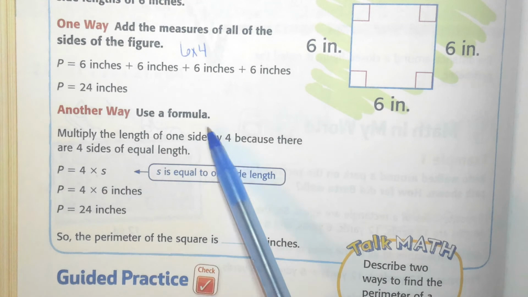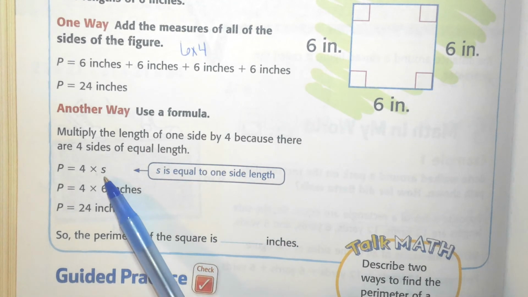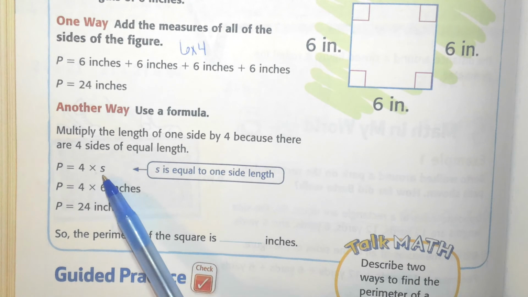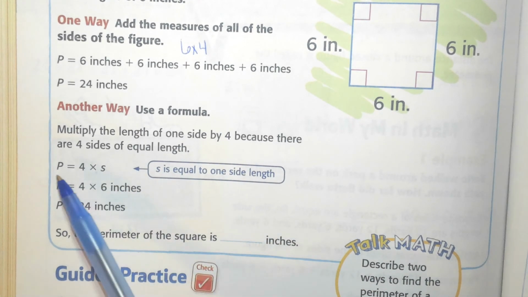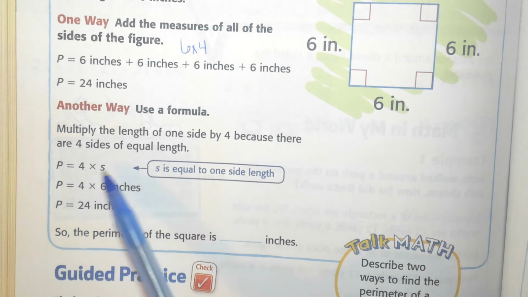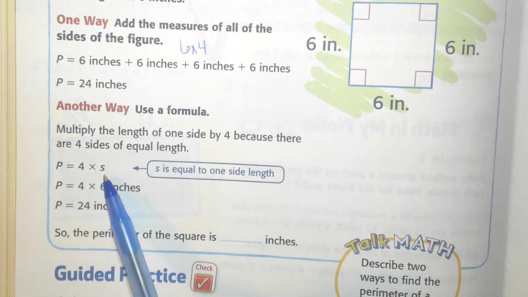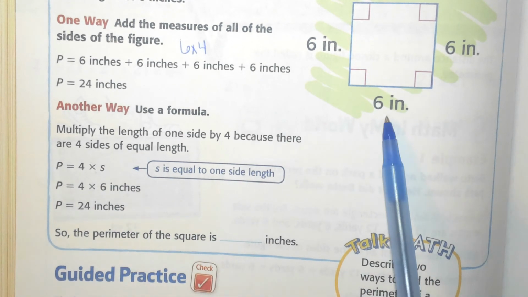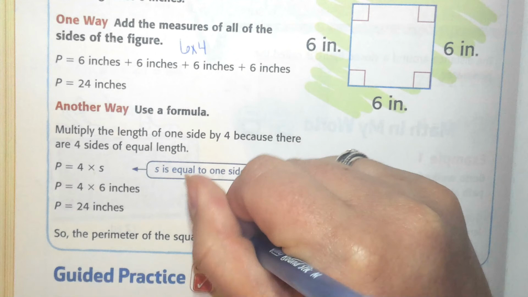So again, this is multiplying it by 4. So instead of having the 6 here, we're talking about an S for the side length. So perimeter equals 4, because we're talking about a square and it has 4 sides, times the side length. And I know from looking up here that that's 6. So I plug in the side length with my information from my picture. 4 times 6 is 24. So the perimeter of this square is 24.